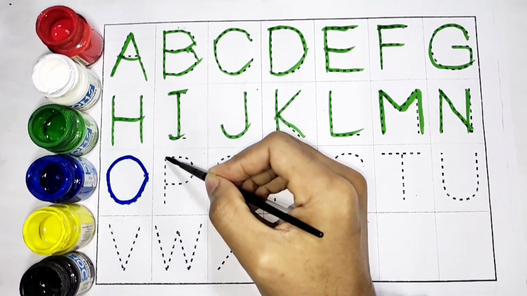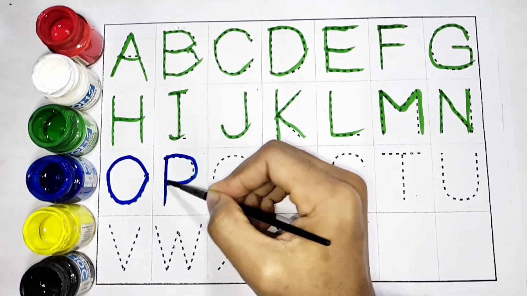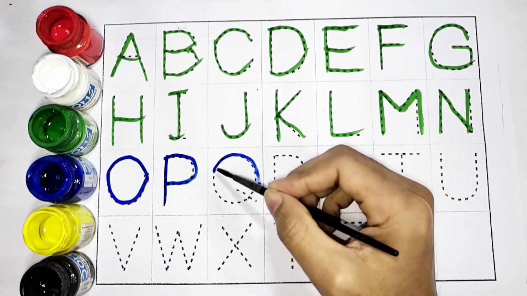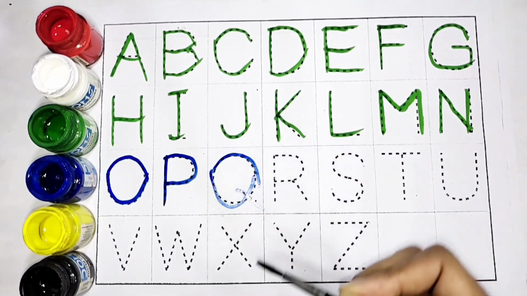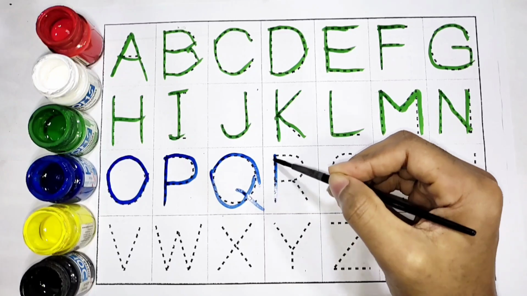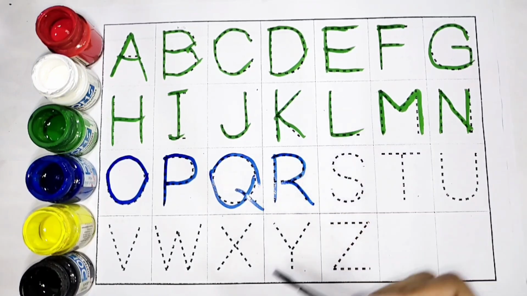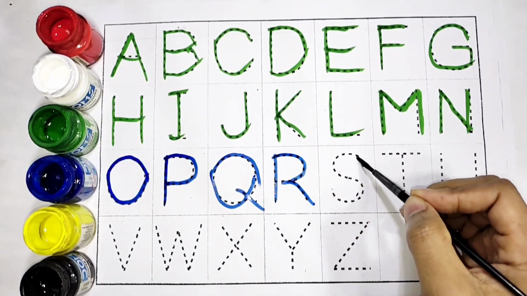O for octopus. P. Q. And the next one is R for rose, R for rice.